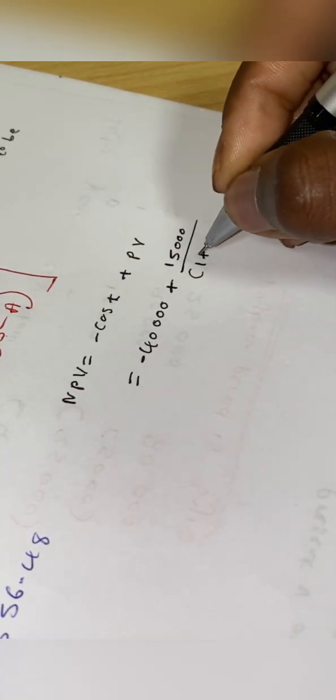So our first cash flow is 15,000 over 1 plus R. R in this case we have chosen 40%, so 0.4, to the power 1, and then plus our second cash flow, 20,000 over 1 plus 0.4 to the power 2, then plus our last cash flow, 25,000 over 1 plus 0.4 to the power 3.